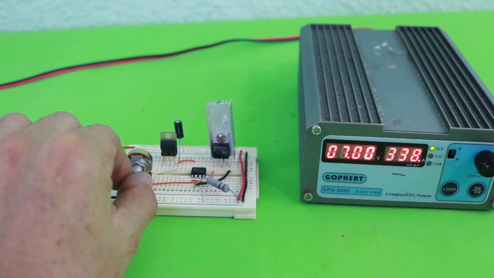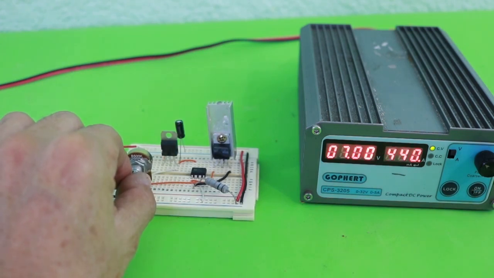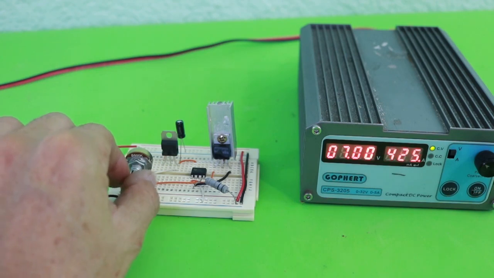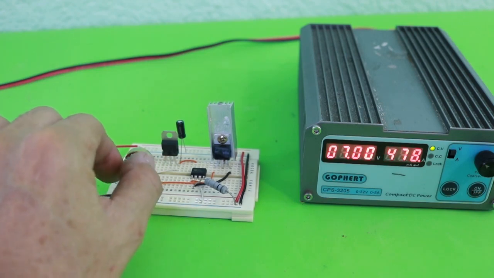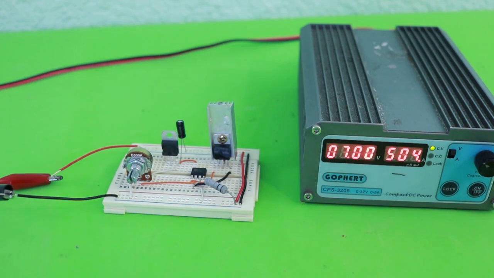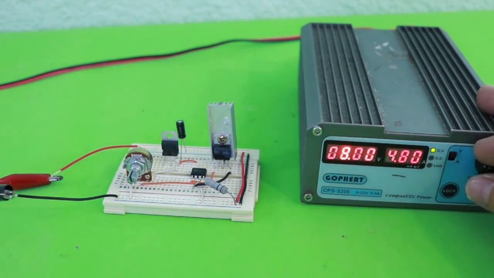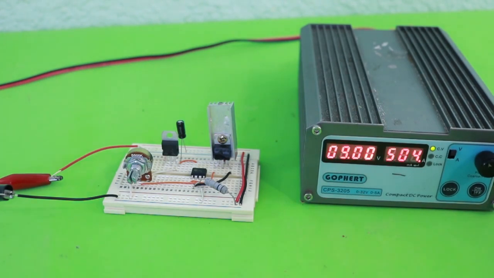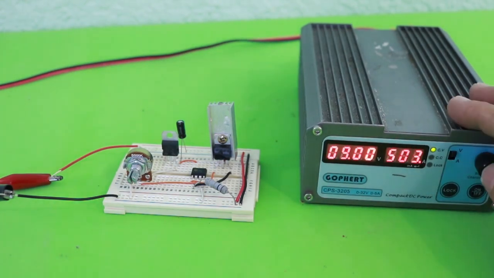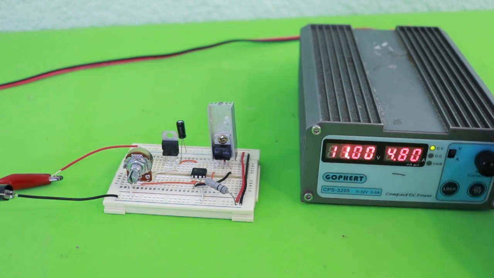Let's fix the current at around 500 milliamps. And we can vary the voltage of the power supply, and the current stays at the same value.